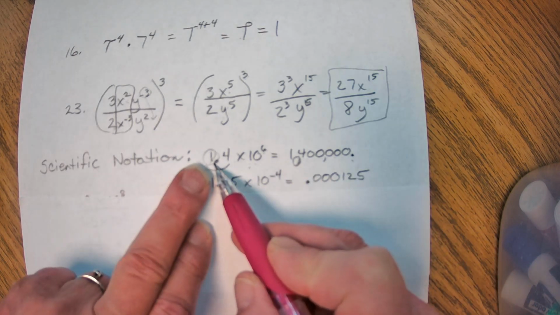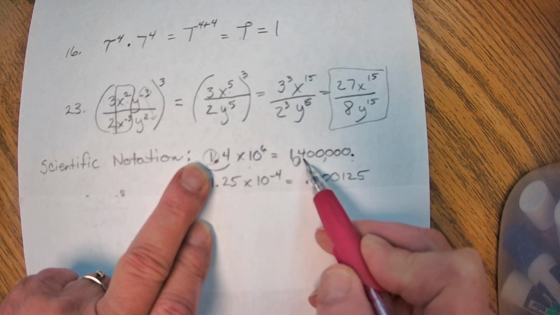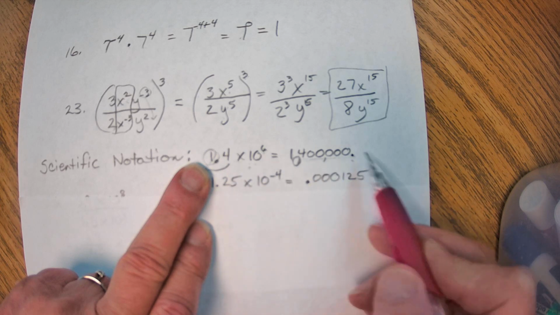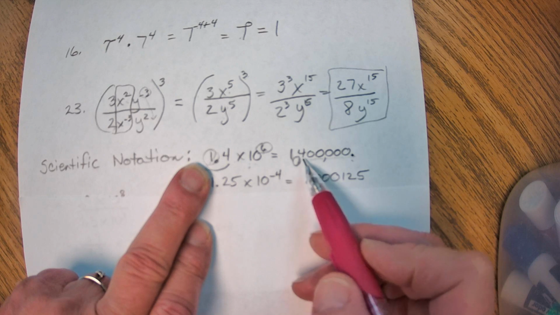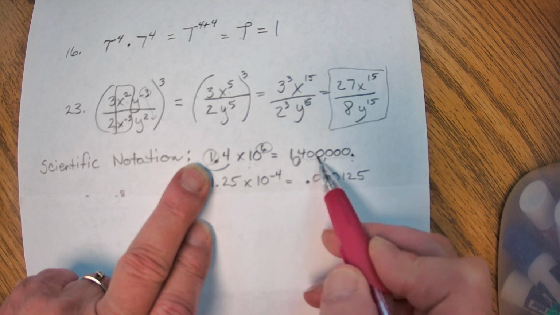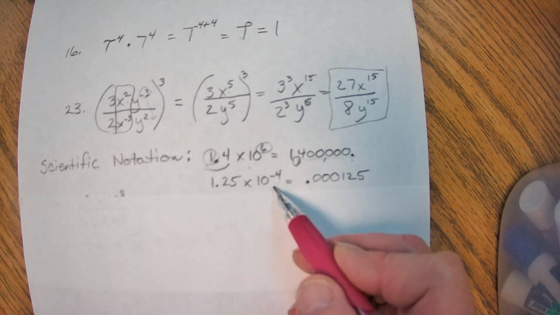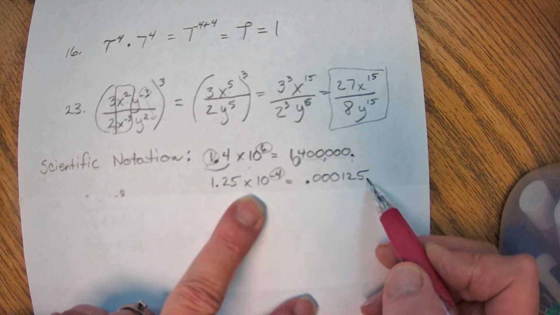So if you write down the 1, and then there's 5 zeros, because everything after the 1 has to be 6 digits. 1, 2, 3, 4, 5, 6. And then remember, times 10 to the negative exponent, that means that this is a really small number.